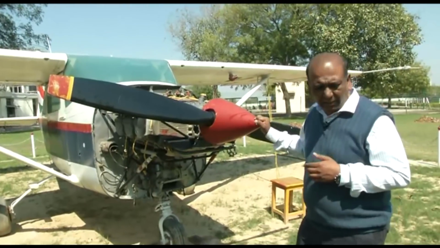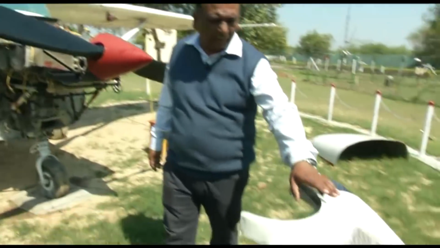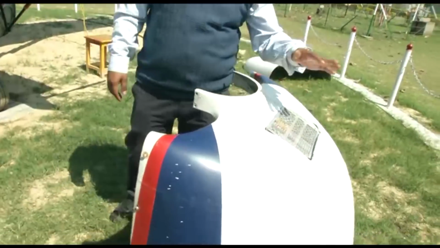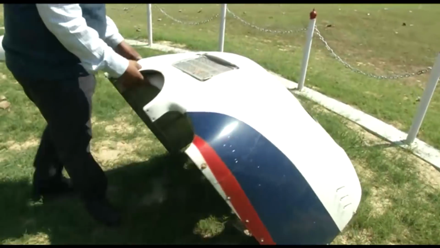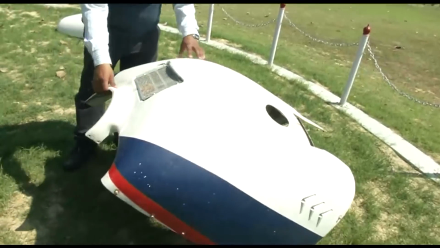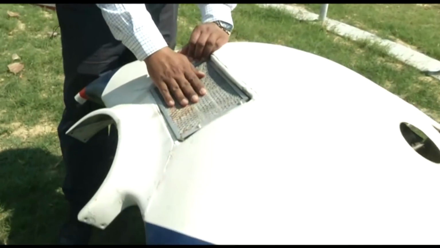Coming to the induction system again, this is the cowling. We have removed the cowling of the aircraft. This is your induction air filter, and this is your inlet. Air enters through this filter.